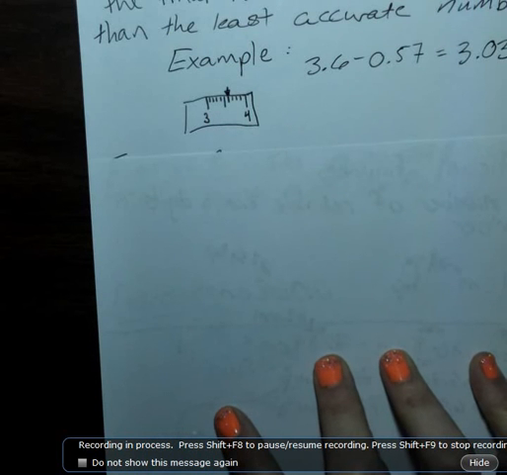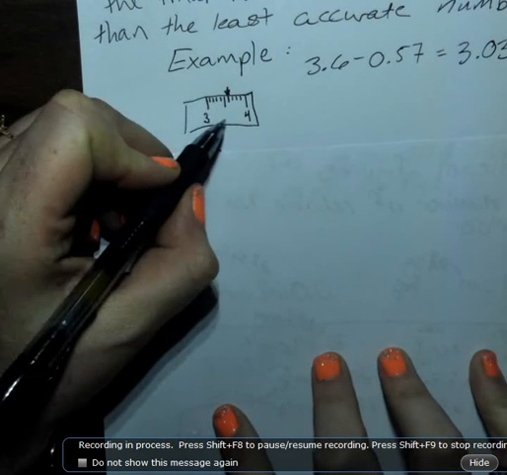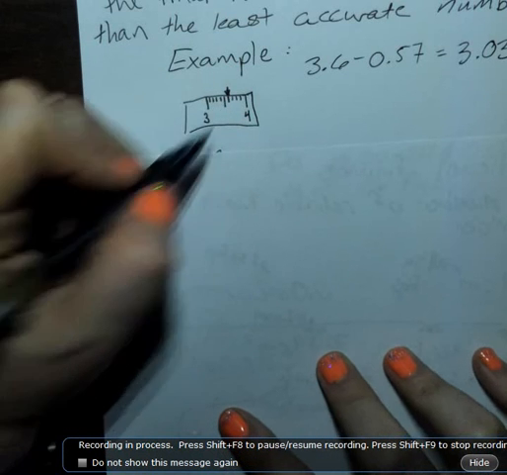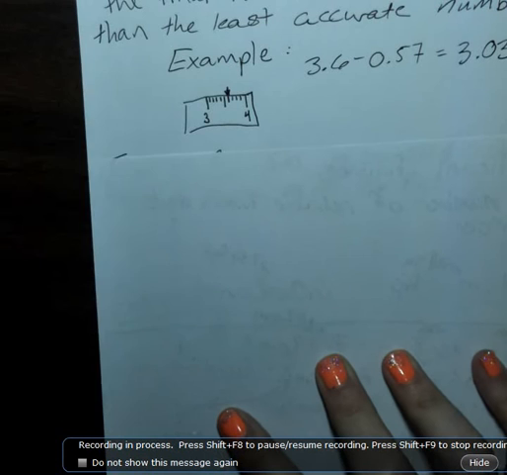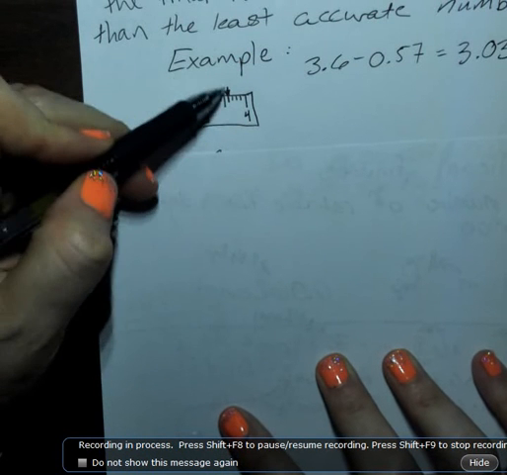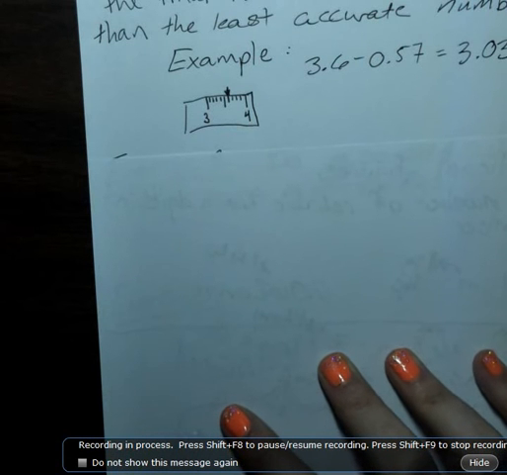If this was the instrument that we were using, we would be able to go beyond saying it was 3.6. We would actually be able to say that this is 3.61 or 3.62 or 3.60, depending on how close we were able to estimate where our measured object came in.